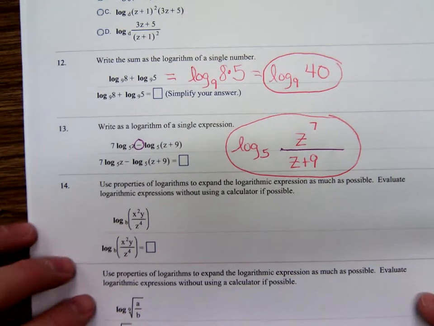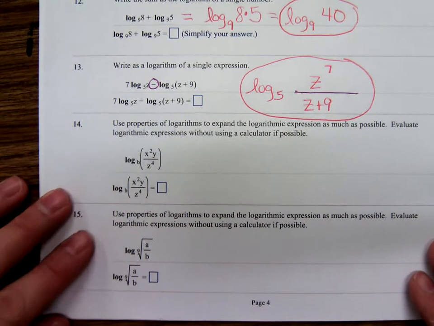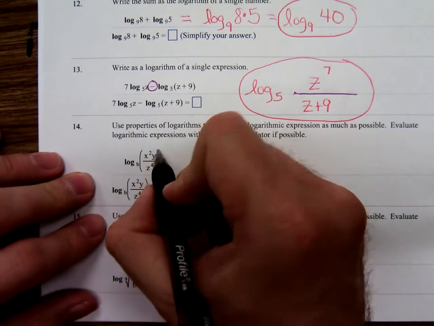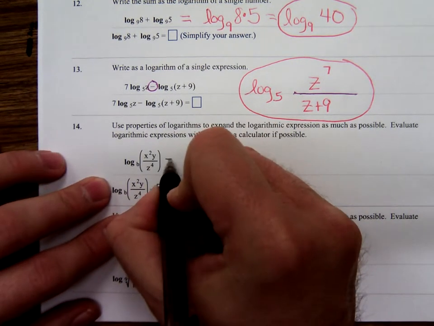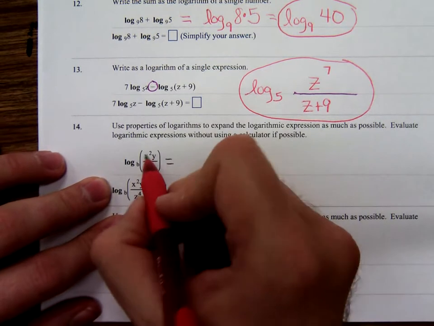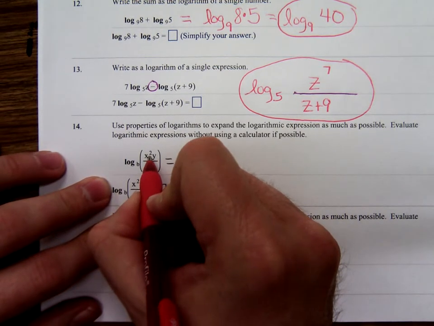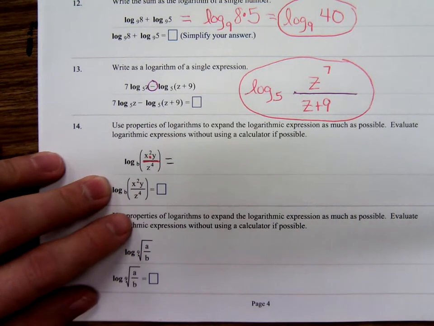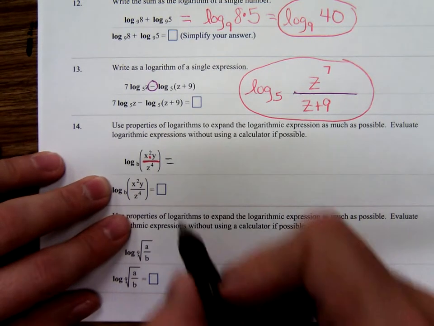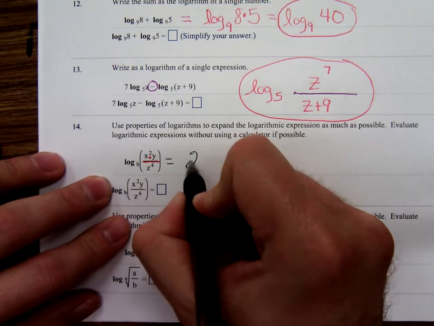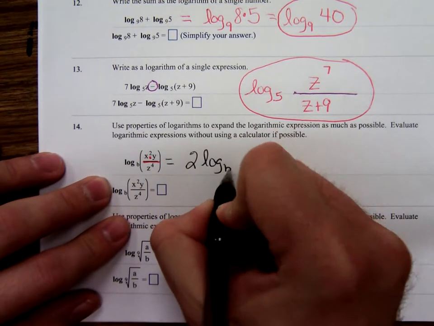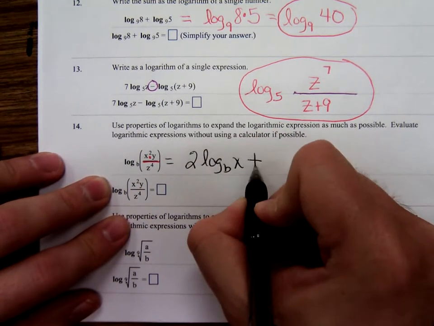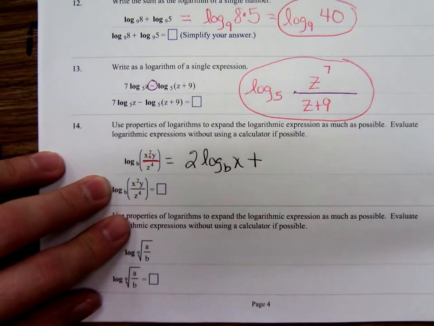Number 14 looks very much like some problems we've done. But to separate it, you separate multiplication and division. So the thing that's difficult here, it's going to take you longer to type it in. You go 2 log base b of x, then a plus because the y is on top.